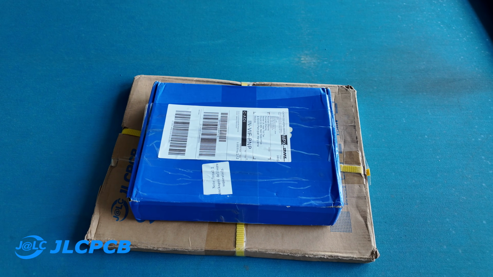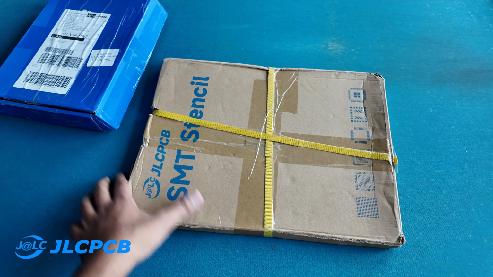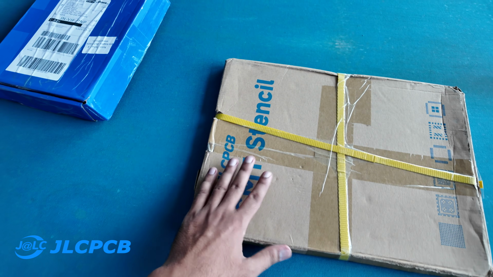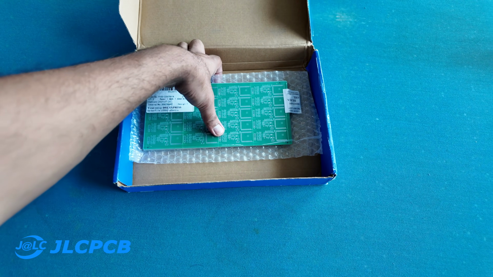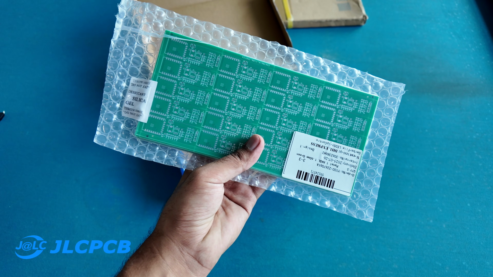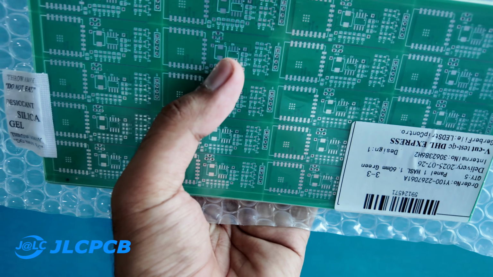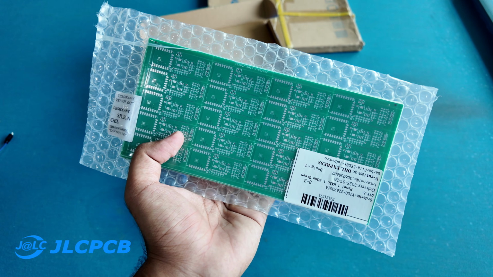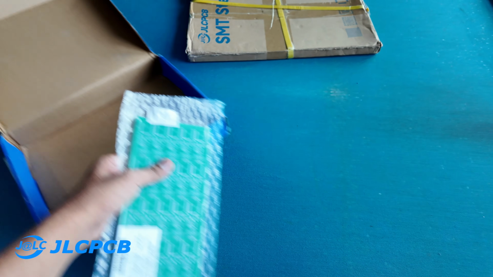So our order have arrived from JLC PCB. You can see we have the PCBs and then we have the stencil. So first of all, let's take a look at the PCBs. So these are our RGB LED Strip Controller PCB. The PCB is not going to be that big. Actually, the PCBs are really small. This is a PCB panel. So let's open it.